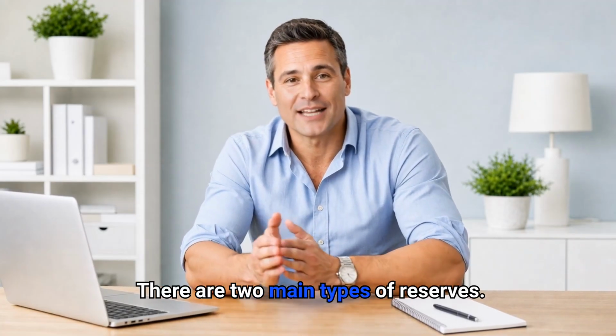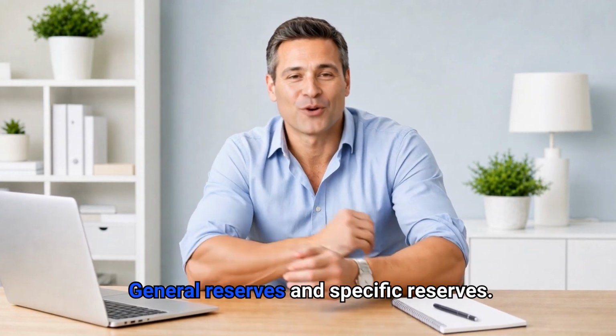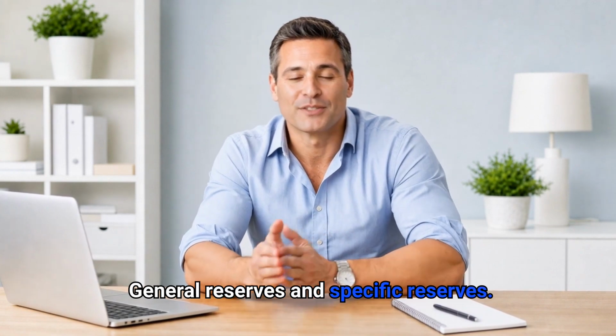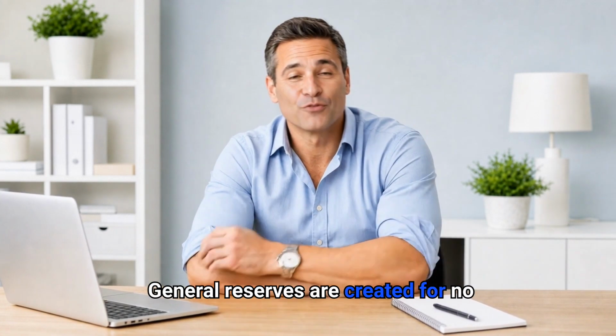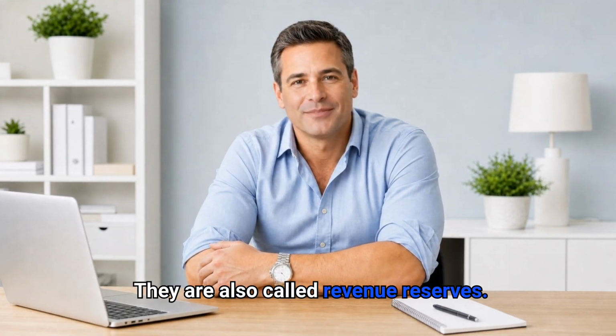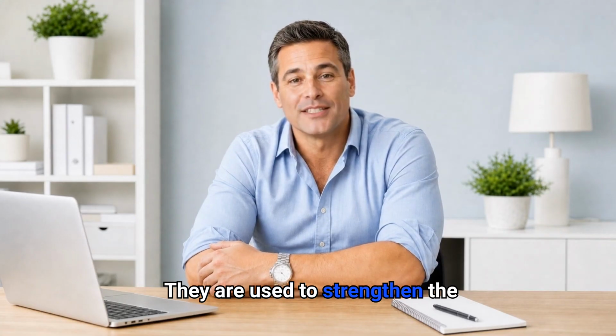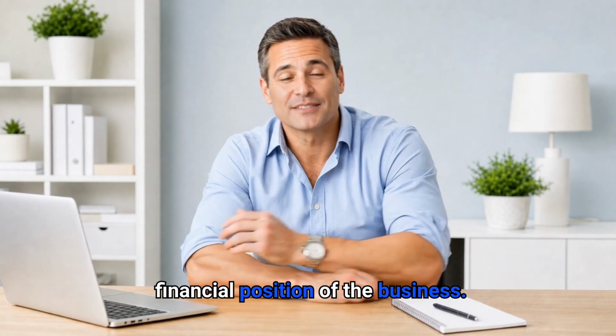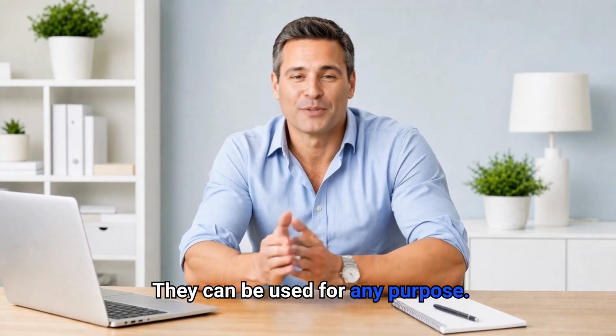There are two main types of reserves: general reserves and specific reserves. General reserves are created for no specific purpose. They are also called revenue reserves. They are used to strengthen the financial position of the business. They can be used for any purpose.